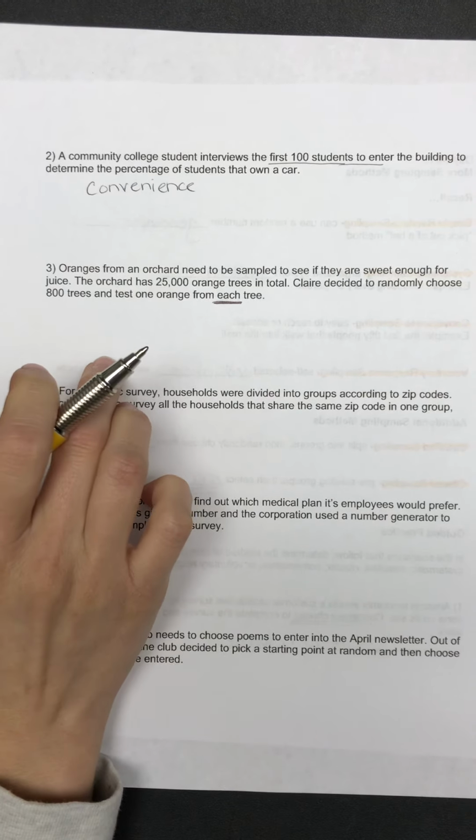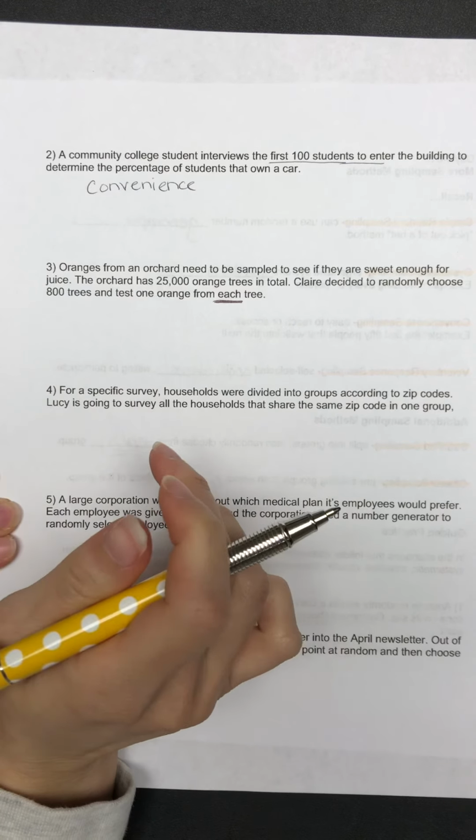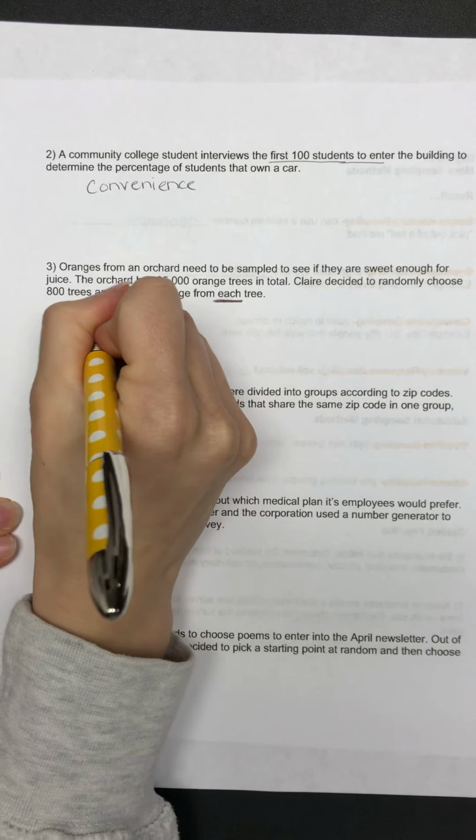Okay, so we just learned this one. This was a new one. This would be stratified when you're choosing from each group.